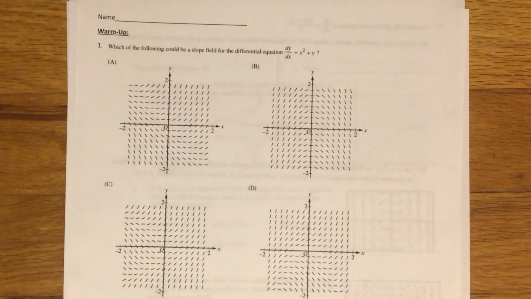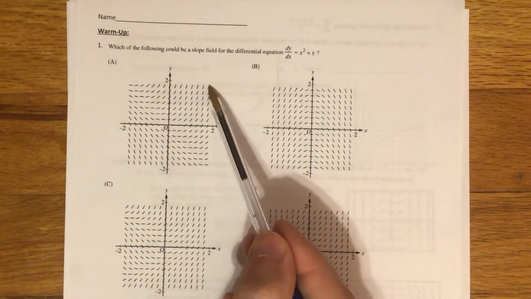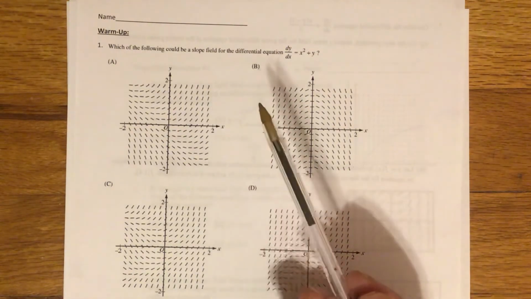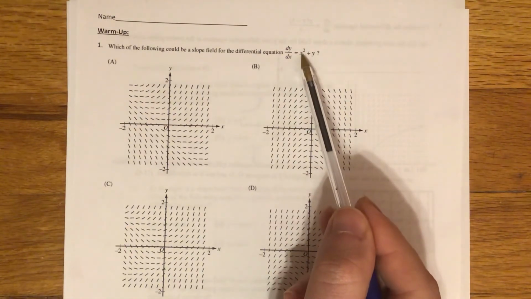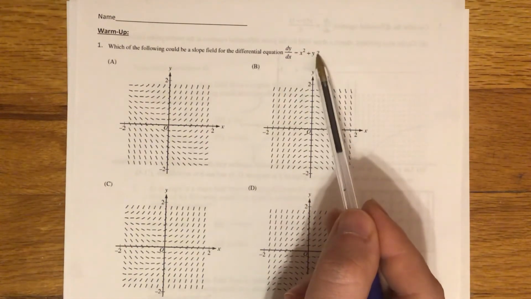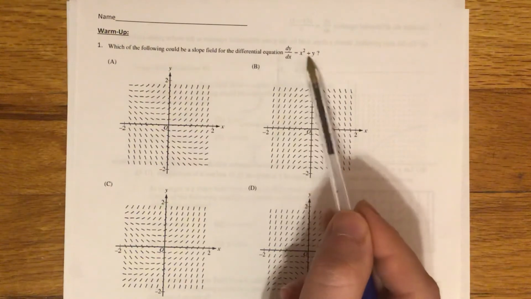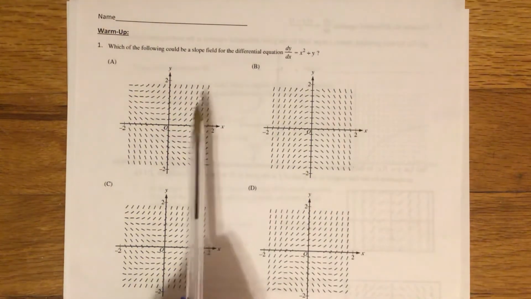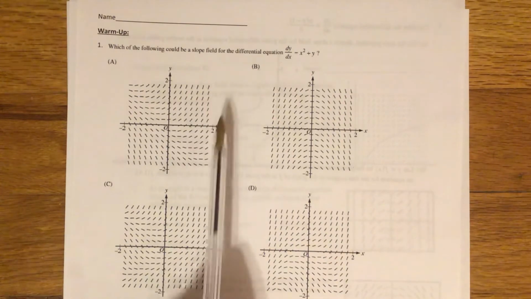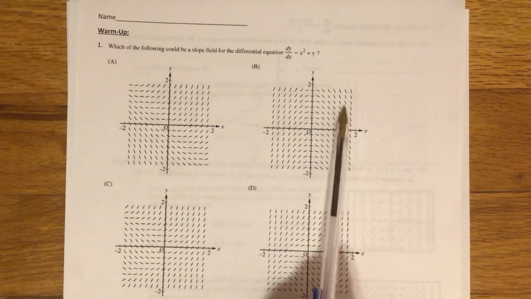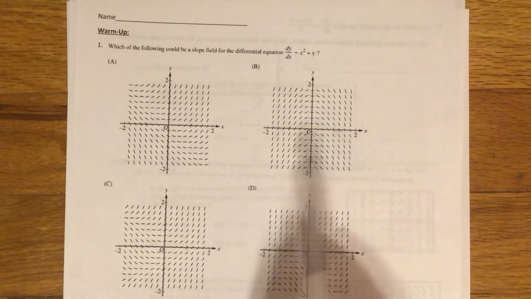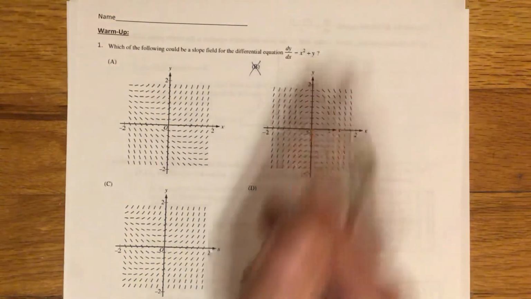So for example, say I go to the top right corner, (2, 2). I should be able to hopefully eliminate at least one of them, because if I put in (2, 2), 2 squared is 4, plus 2 gives me 6. So (2, 2) gives me 6. I would need something with a pretty steep slope. Now, maybe not the best spot to pick because this has a steep slope, this has a steep slope, and this has a steep slope. But this has a negative slope, so at least this one's out. So this one's not the answer.